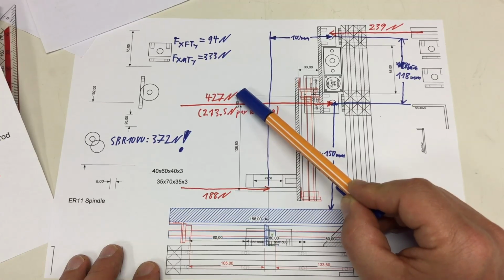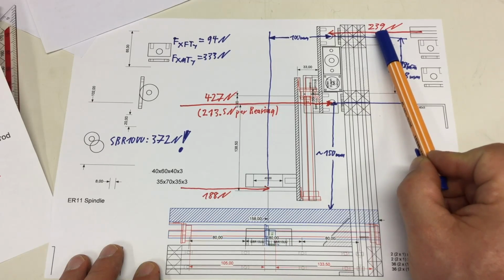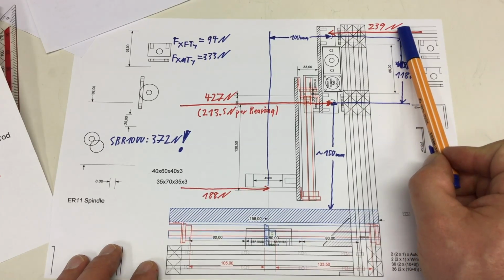And in result, for the lower bearing we have to add the two numbers and get to 427 newtons, and for the upper bearing we still have 239 newtons.